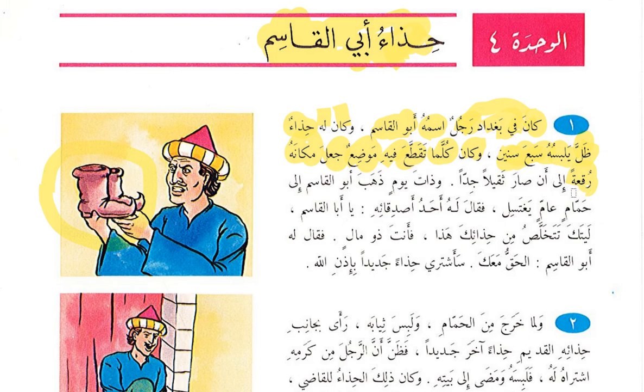P-A-T-C-H, patch. All right. That means whenever the shoes got a little ruined, he used to sew or put another part of cloth on the shoes so that it becomes usable again, so that he can use this again. Okay. So as he did it for 7 years, ila ansara, it became thaqilan. It became so heavy, jiddan. It became so old and so heavy because he was just putting the patch again and again after getting torn.